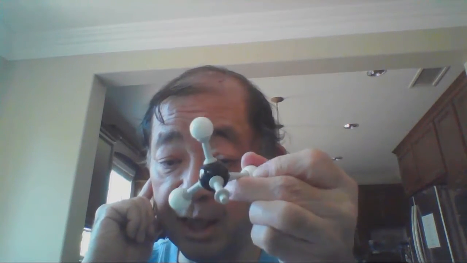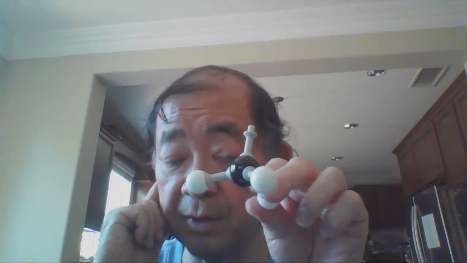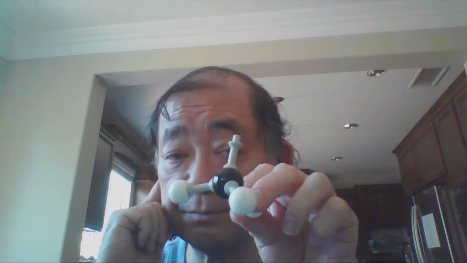So we still have 4 things that want to be as far apart from one another as possible. So the structure is still tetrahedral, but the shape is trigonal pyramid, or pyramidal.